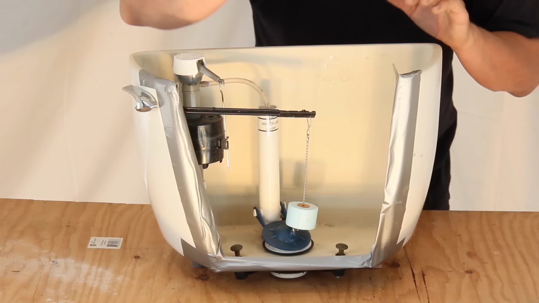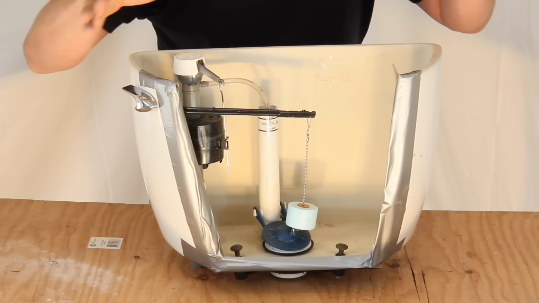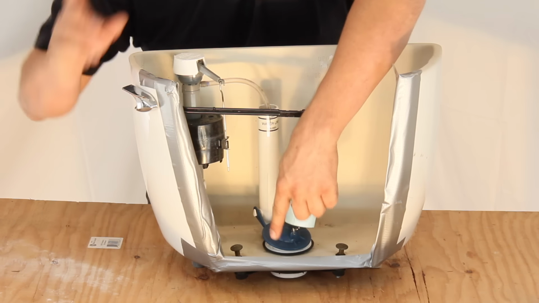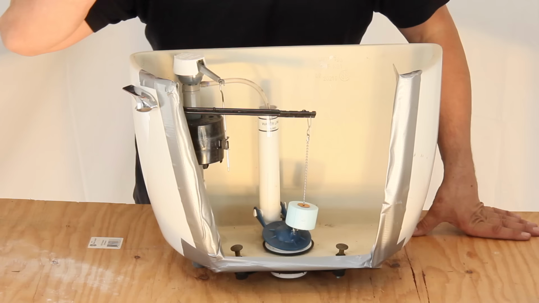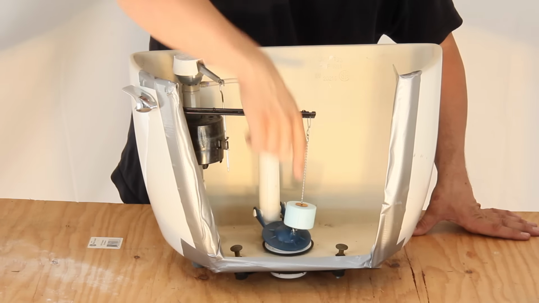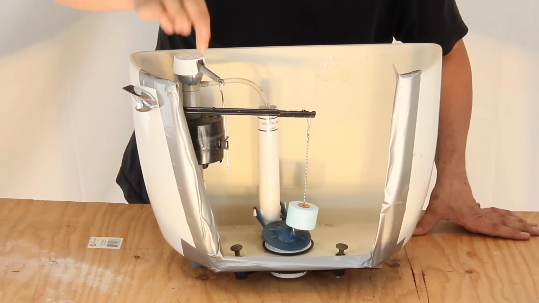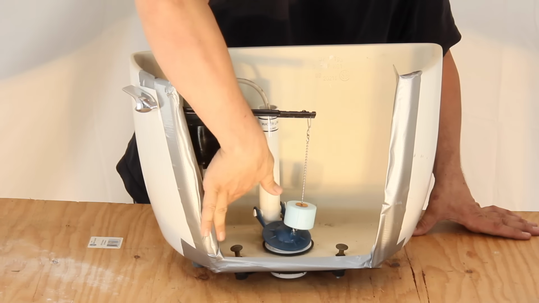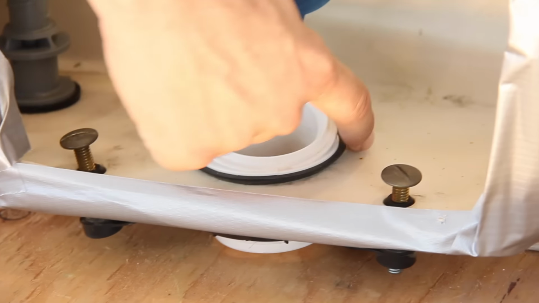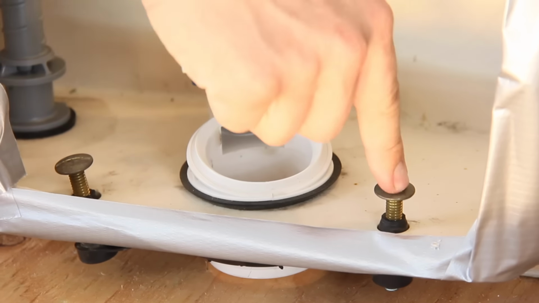So once again, there are three components that usually I see that will cause a toilet to leak. Number one, a bad flapper. That's the most important, most obvious, and most reoccurring problem that I see. Next is a bad fill valve, which is this thing here. And finally, the flush valve, gasket, and tank to bowl bolts.